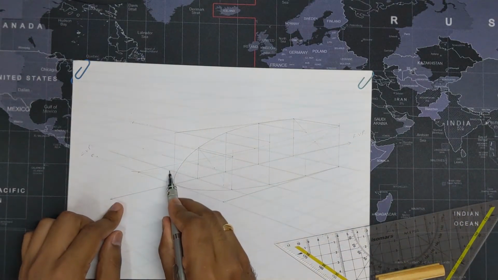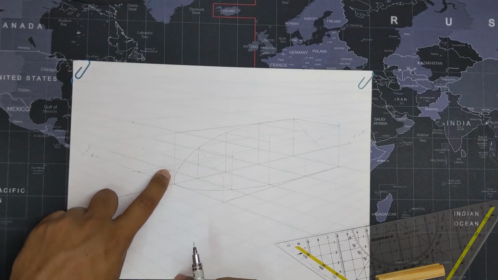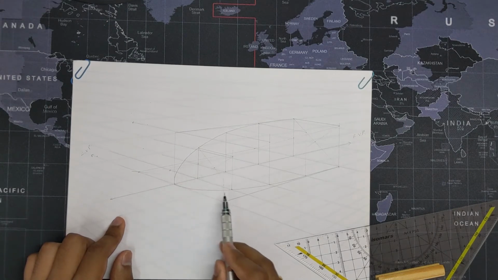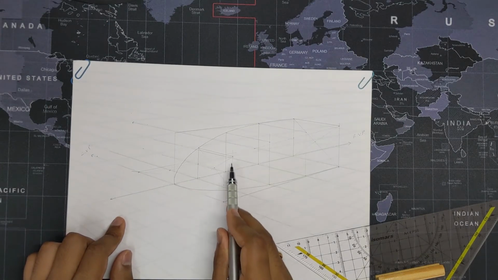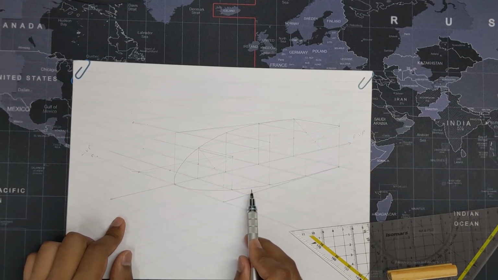Now this line is intersecting the left vanishing point at this point over here. Now this point is nothing but this point over here, where the vertical is intersecting your top view.